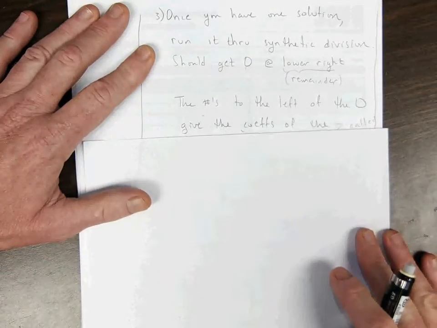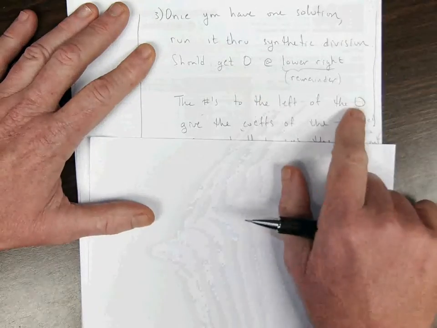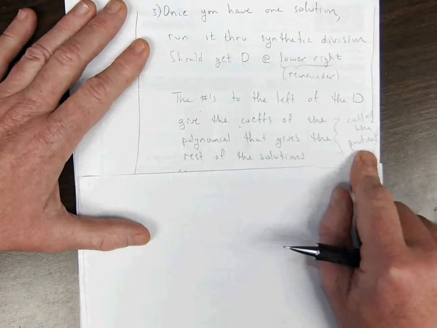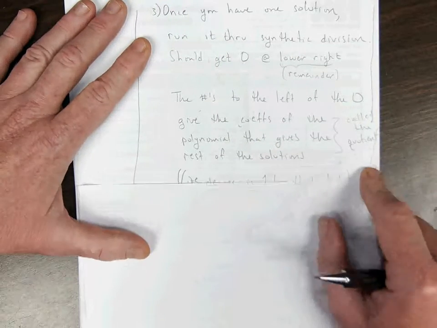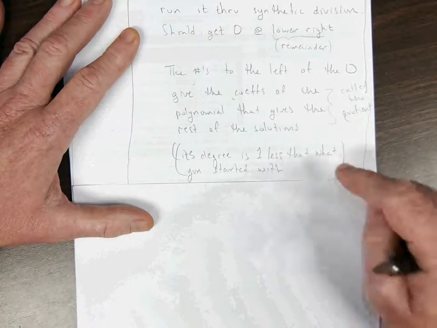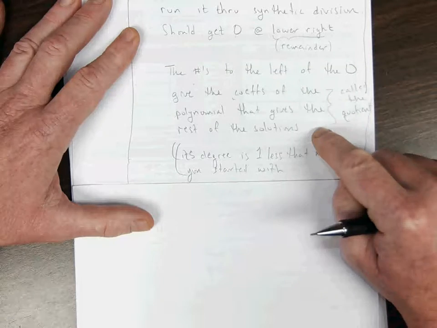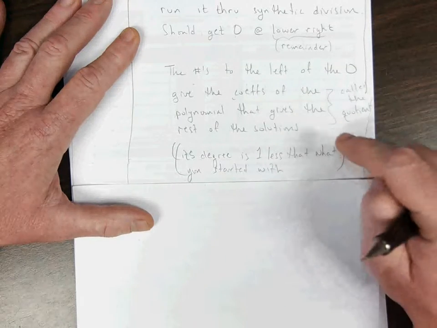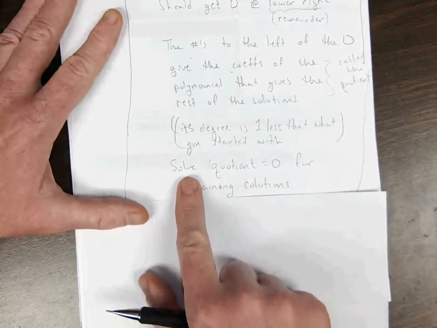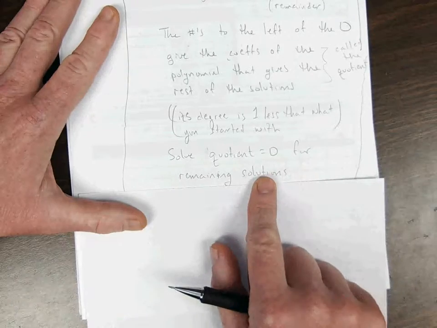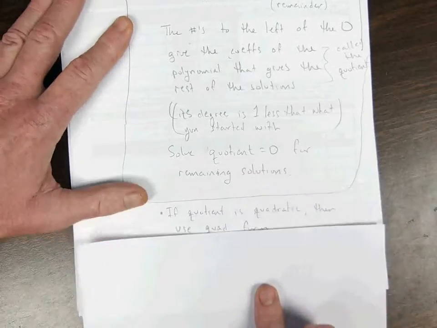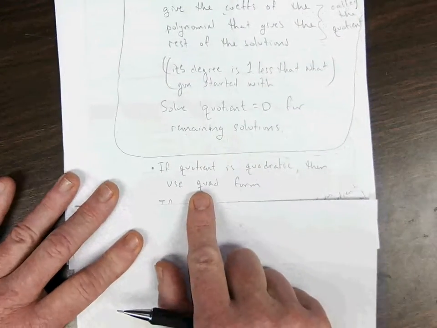Okay. Now, furthermore, you should get 0, but the numbers to the left of that 0 are important. Those numbers give you what's called the quotient. Those are the coefficients of the quotient. It's always 1 degree less than what you started with. So if you started with a third degree equation, this will give you a quadratic. All right. If you started with a fourth degree equation, though, this will give you a third degree. All right, so what you're trying to do at that point is solve the quotient equal to 0. In most problems, you're going to start with the third degree. This will be quadratic, and so now you can use the quadratic formula to finish solving that problem.